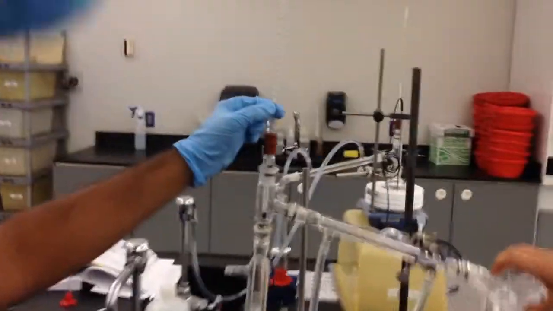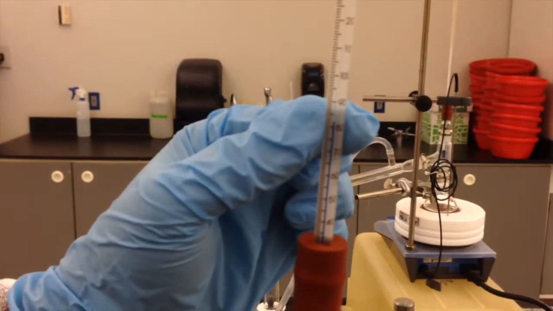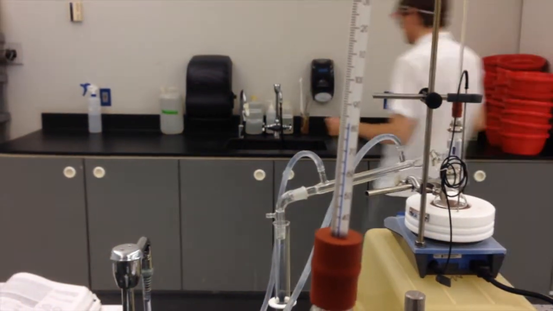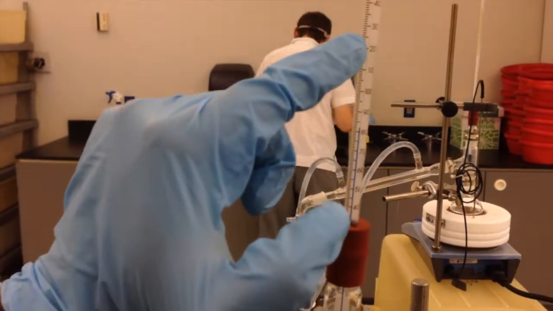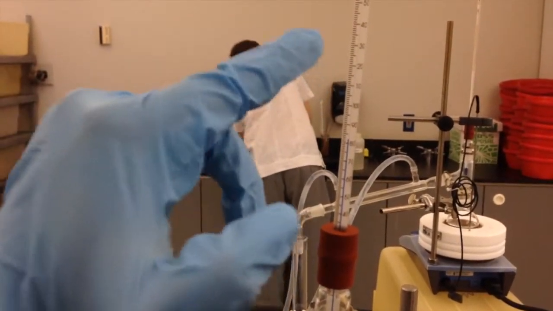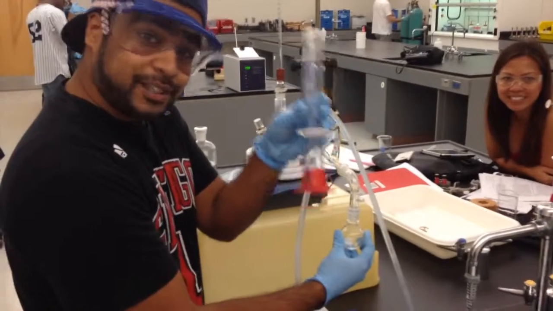The temperature right now has climbed to 80 degrees. This should be the boiling point of cyclohexane. What we're collecting here in our flask right now should be cyclohexane. We're going to keep collecting until the temperature gets to about 120 degrees. Once we get it to 120 degrees, we're going to stop collecting and we'll be able to get the volume and see exactly how much we were able to collect for our sample from our simple distillation.